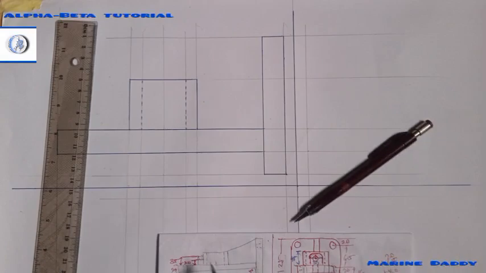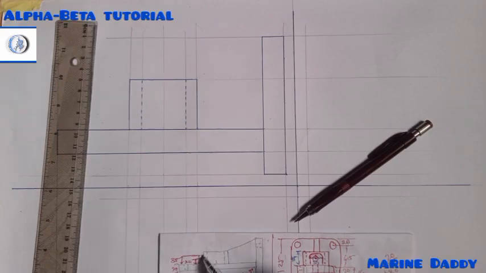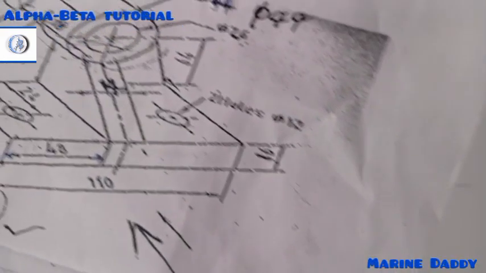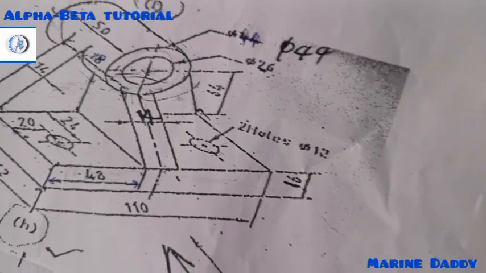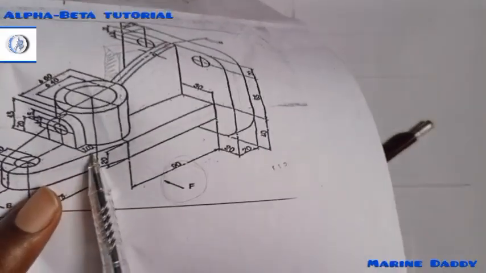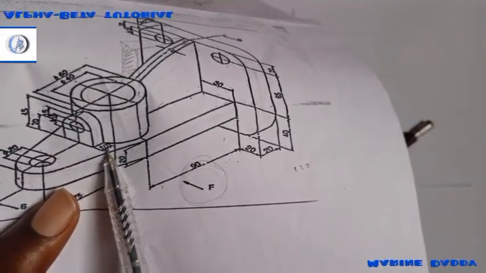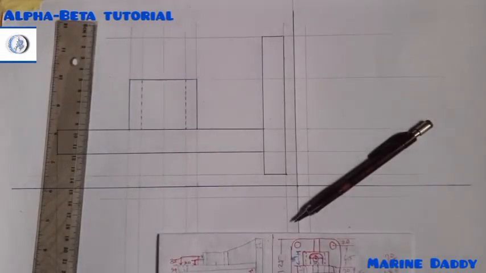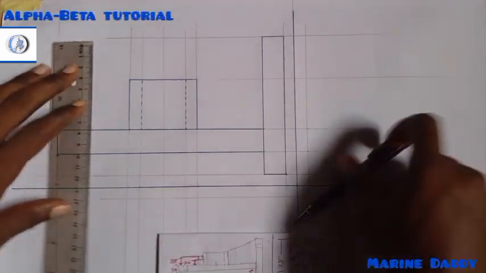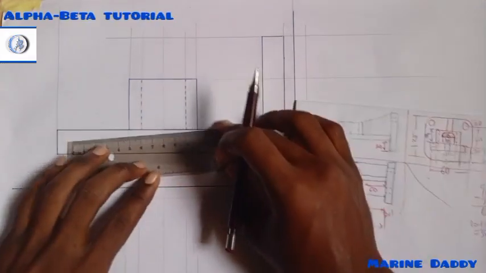Then the one inside, this one here, they said it's how many? 1 centimeter. Say it. That's 10 millimeter. Which means I will measure 10 millimeter at this side.